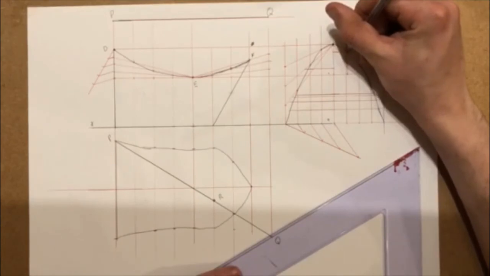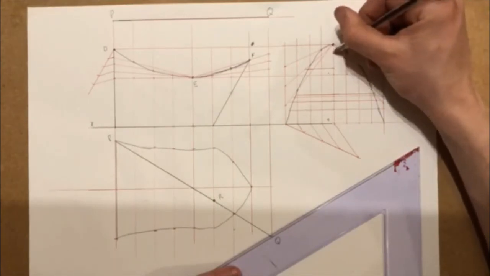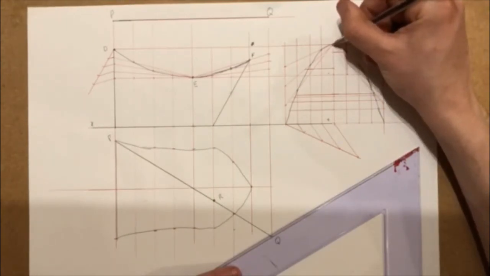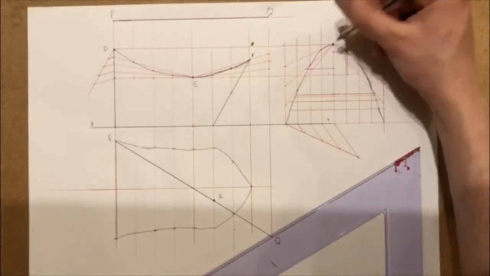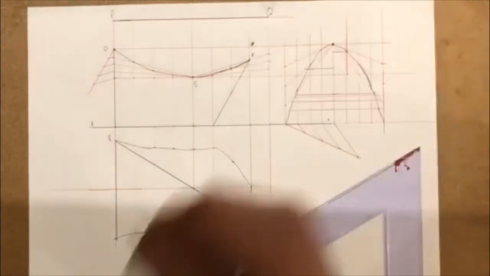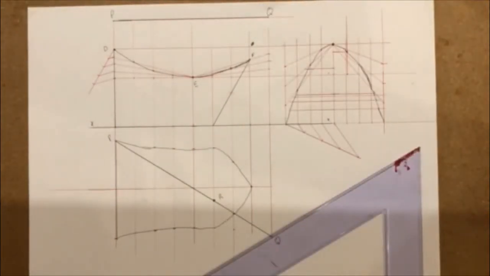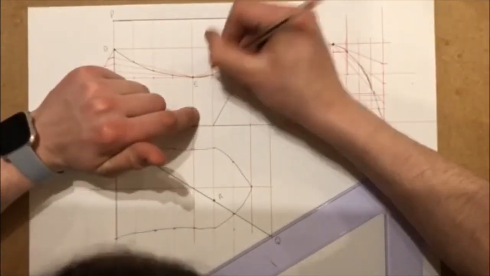Now where is that in relation to my parabola, or on my surface? Well, it's this distance below the vertex, okay? So what I want to do is, this is the vertex here, that's where my vertex is.